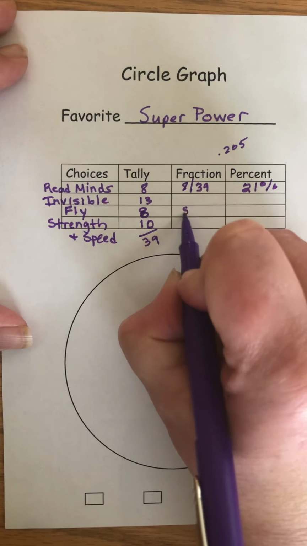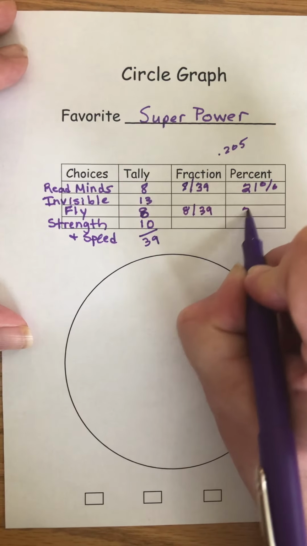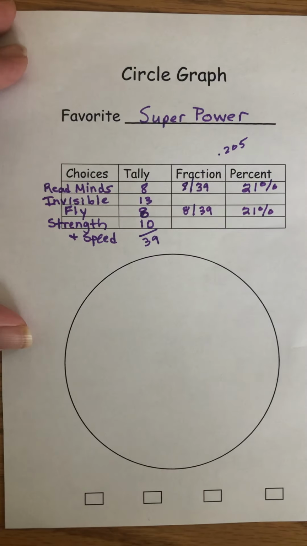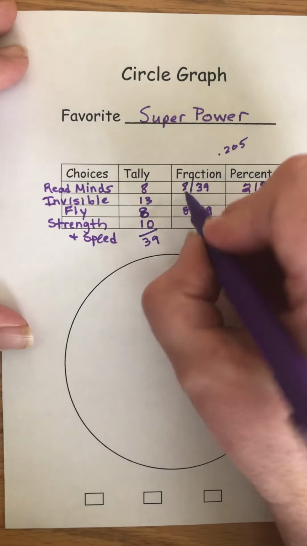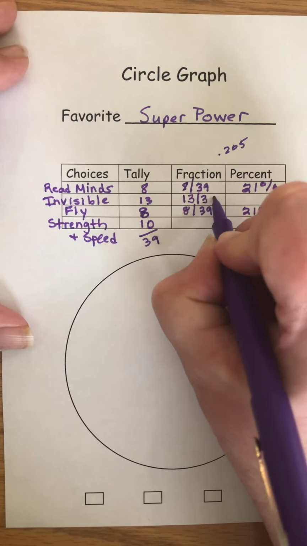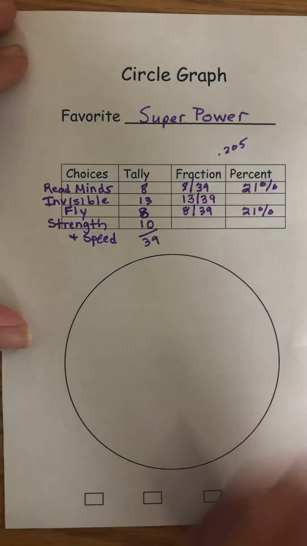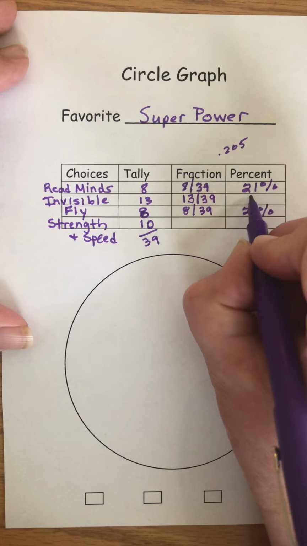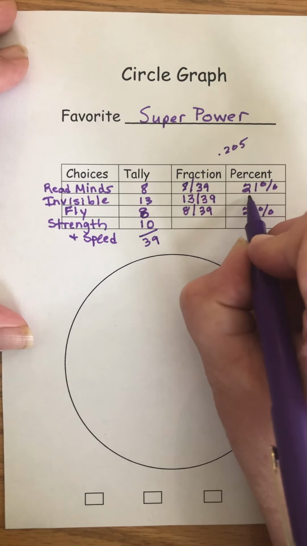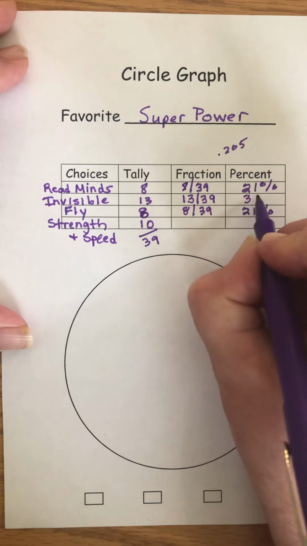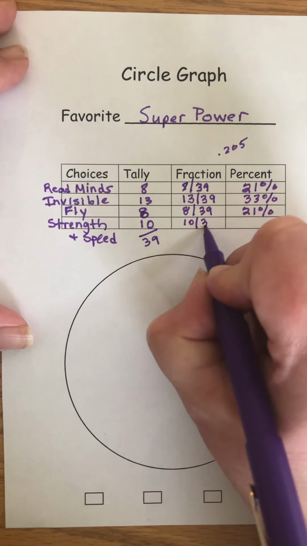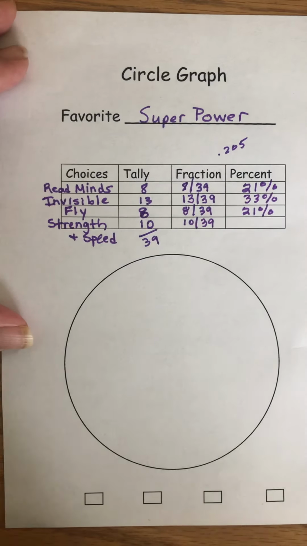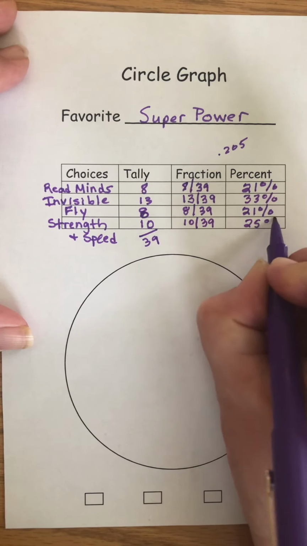Obviously, with flying, that's 8 out of 39. That's going to be the exact same. Now let's say 13 out of the total, out of 39. So 13 divided by 39. When I do that on my calculator, and yes, you guys should be using calculators, use your phones, I get 33%. And then the last one, super strength and speed, is 10 out of 39. So when I say 10 divided by 39, I get 25%.